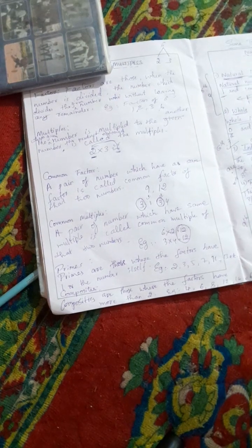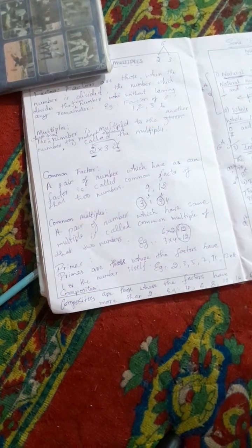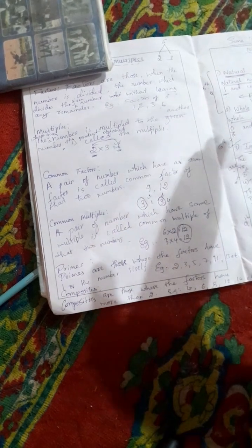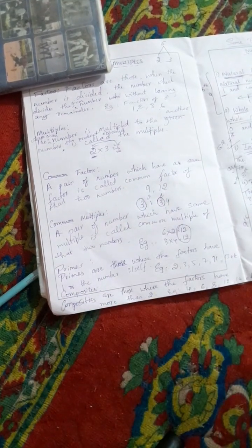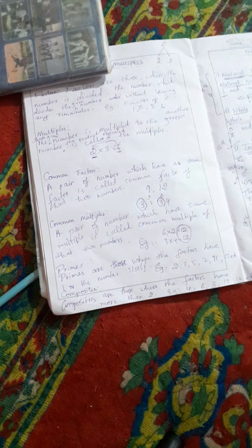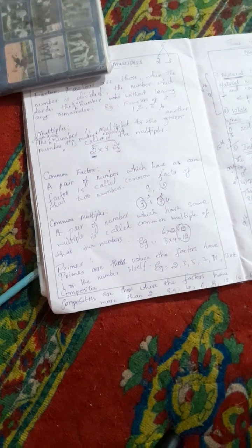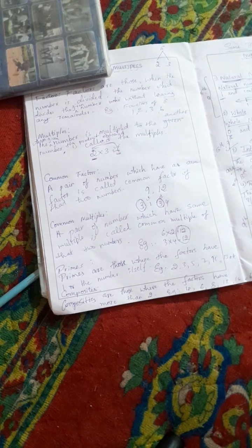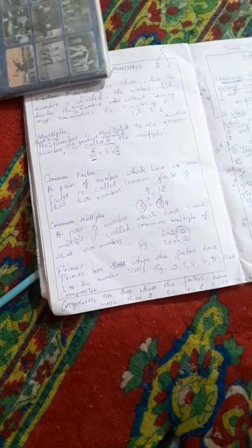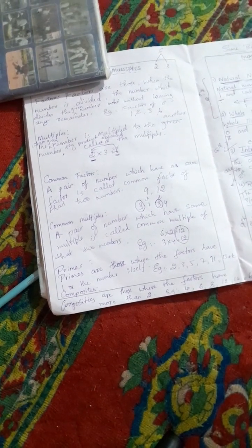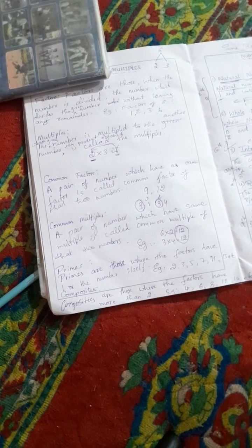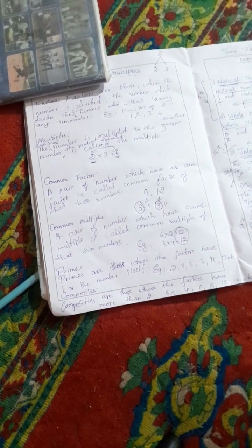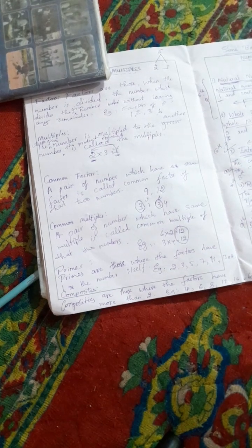One point you remember: in prime numbers, most of the odd numbers except 2 are prime numbers. And most of the even numbers are composite numbers. Okay, keep that in mind.